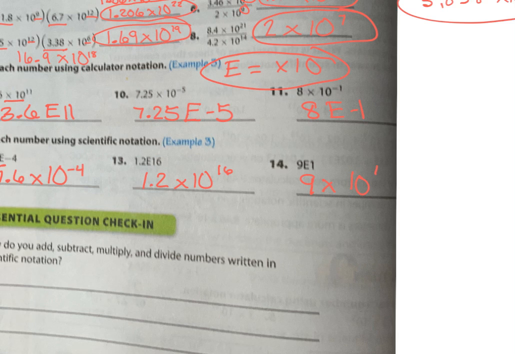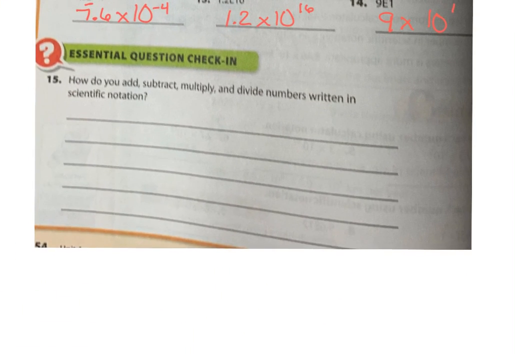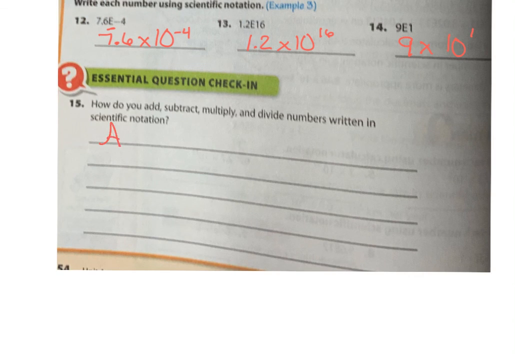Question 15 says, how do you add, subtract, multiply, and divide numbers written in scientific notation? When you add and subtract, what do you need? The same base. And once you have that same base, you can add or subtract and then put it back in scientific notation.